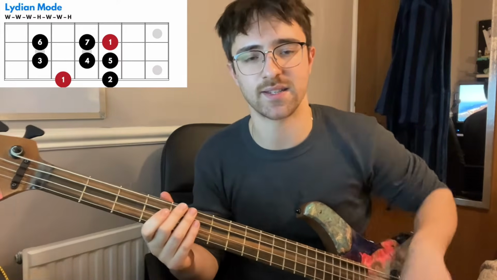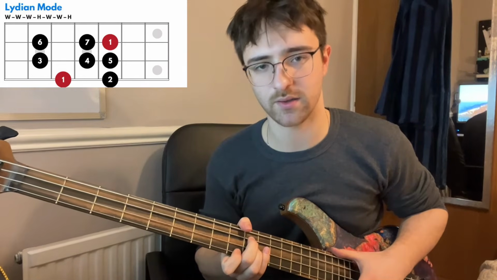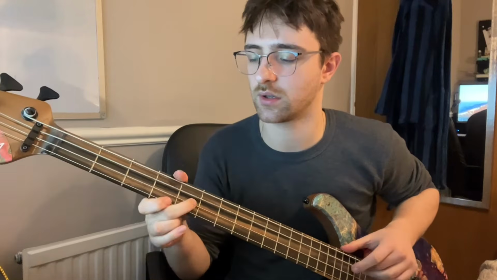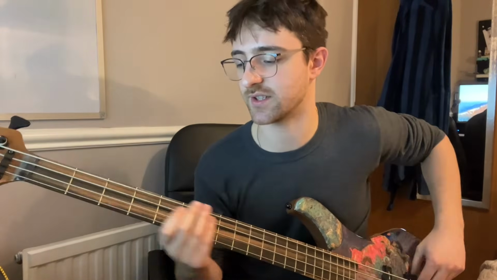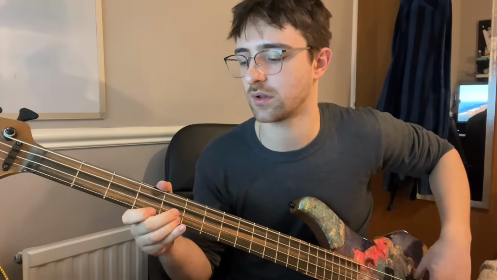So if a guitarist is playing a C major chord, like this, underneath it you can play something like that from C Ionian, which is 1, 2, 3, 4, 5, 6, 7, 8, or you can play something from C Lydian, like that, okay? The Simpsons theme is written in Lydian, so it might sound a bit familiar for that reason, okay? But again, this mode still works underneath major chords.